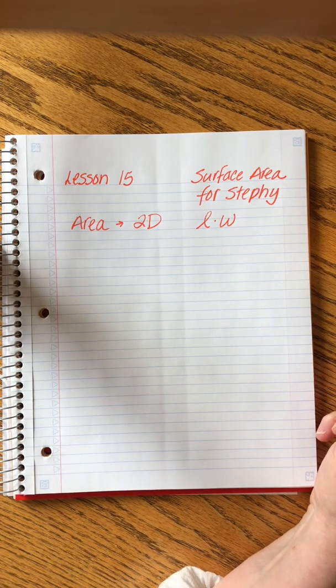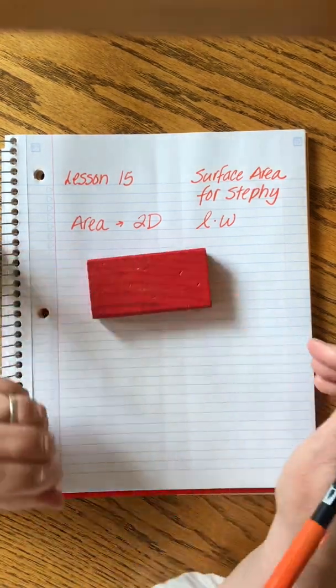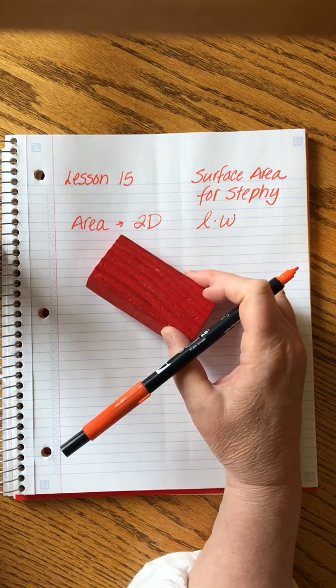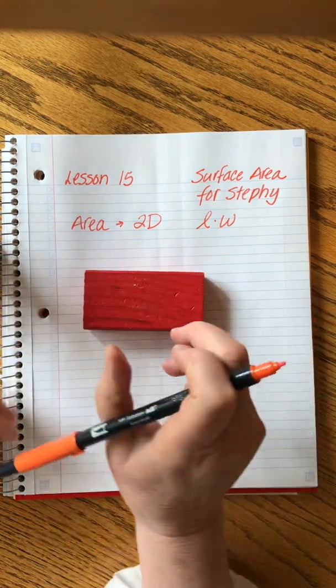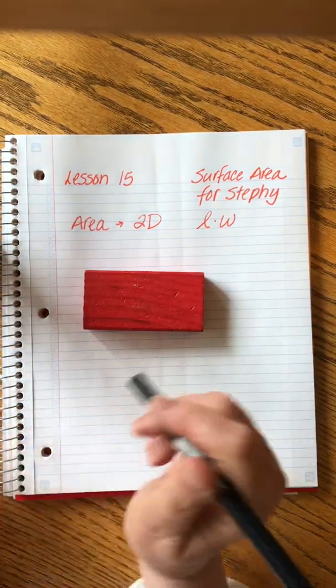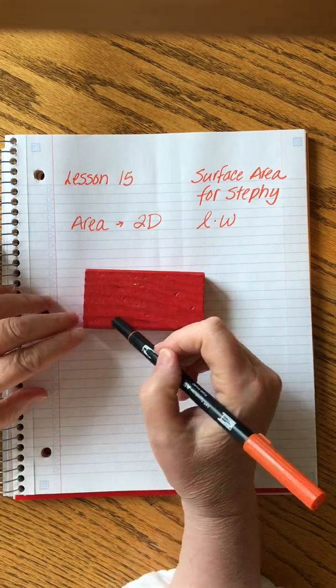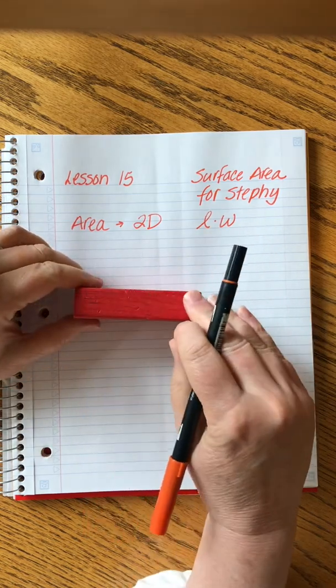What's happening in this lesson is we're translating this idea of surface area to a three-dimensional object. And this time what I'm doing is I'm getting an actual three-dimensional object that we can look at and talk about as we do this. So hopefully, Steffi, this will help you. I've talked about it before as magic wrapping paper. And that's a metaphor that works really well for me because we want to cover each side of this.